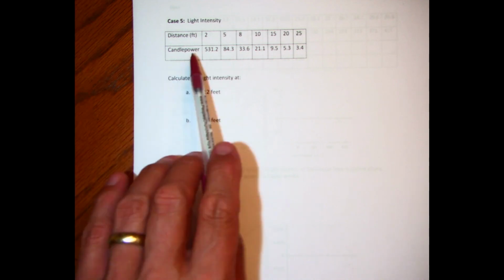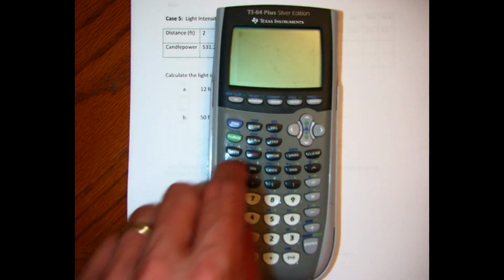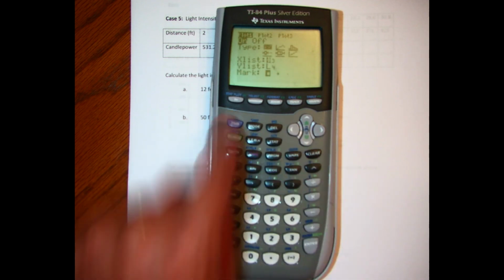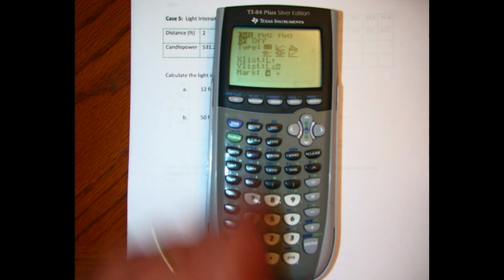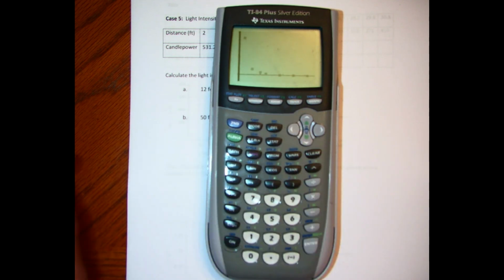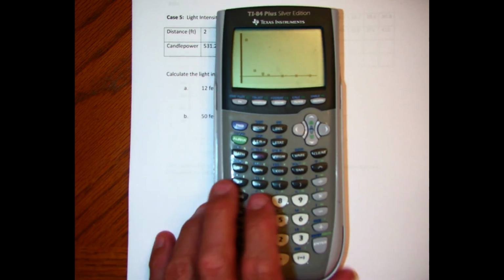Alright, so let's look at our last example here. So we got light intensity. As the distance increases away from a light, the candle power, which is how we measure light intensity, will decrease. Let's see what this guy looks like. Alright, so that's definitely curved down.